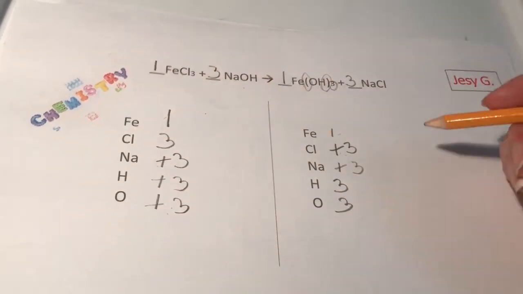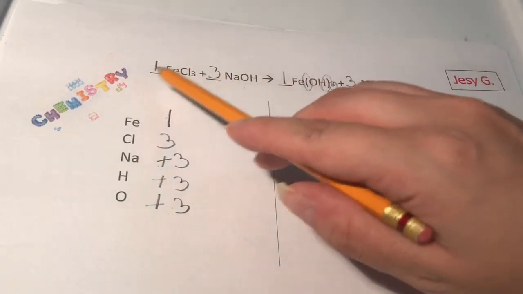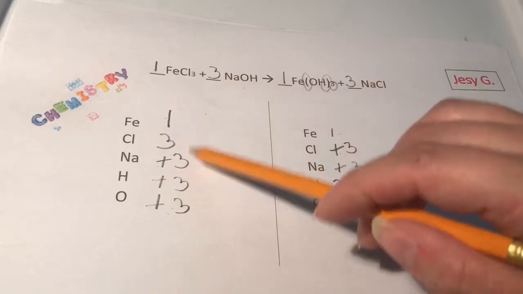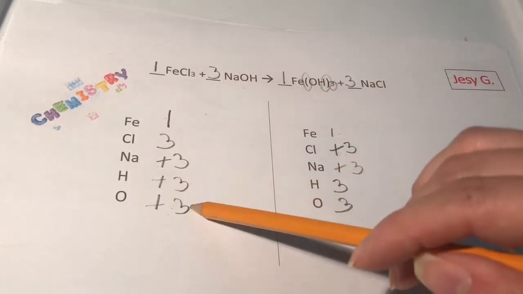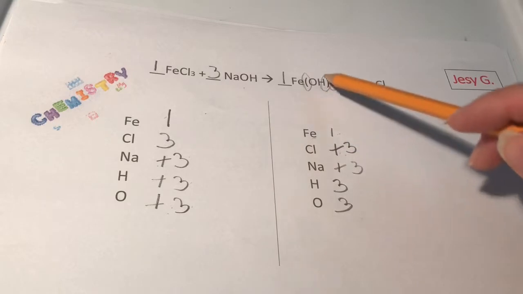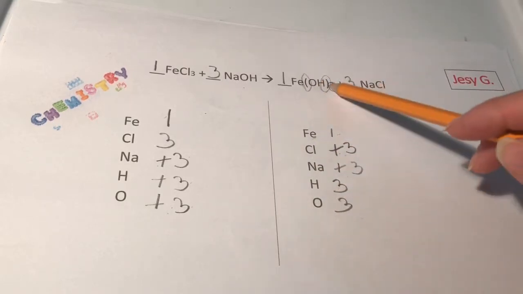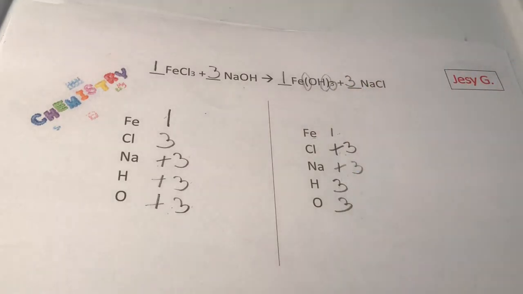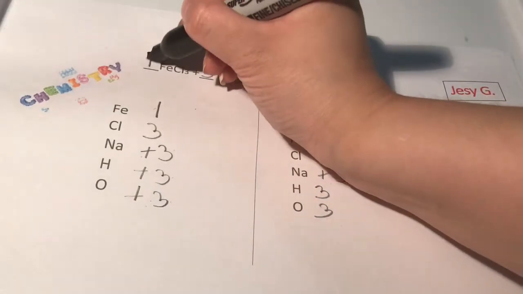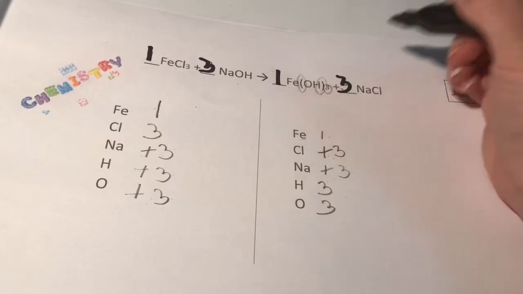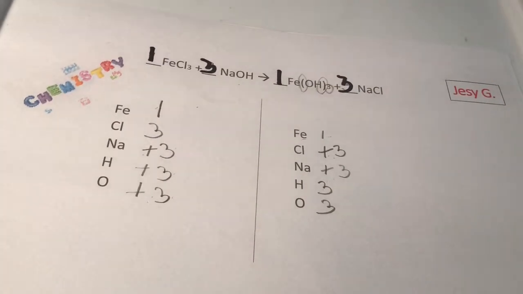Iron, it's pretty balanced on both sides, so we just go ahead and put a 1 there. Iron, it's balanced, 3 chlorines, 3 sodiums, 3 oxygens, 3 hydrogens, 1 iron, 3 chlorines, 3 sodiums, 3 hydrogens, and 3 oxygens, and that is it. This equation is balanced. I'm just gonna go ahead and highlight these so you guys can see the coefficients better. These are the final coefficients for our balanced chemical equation.